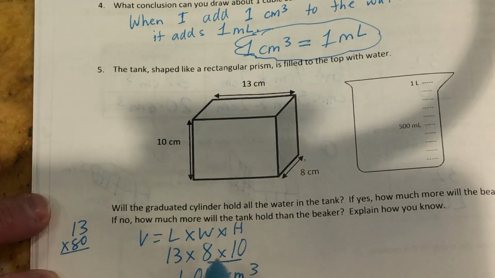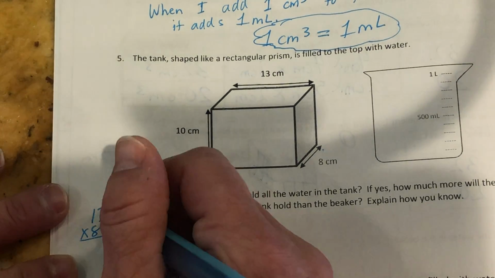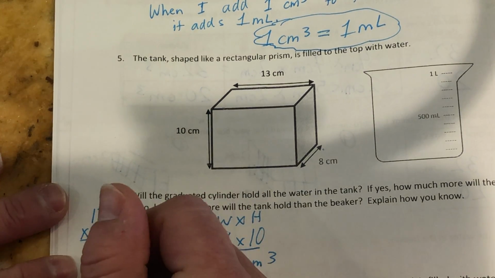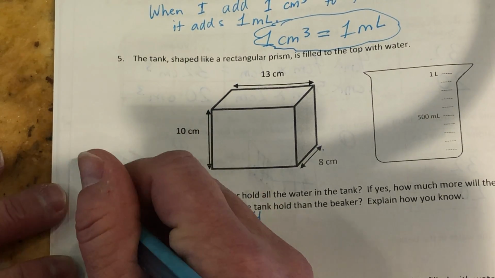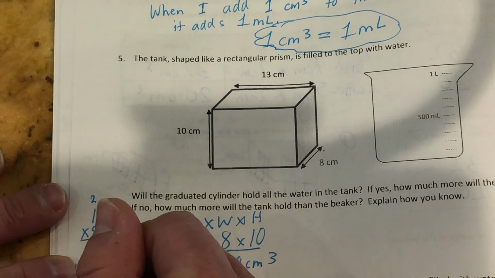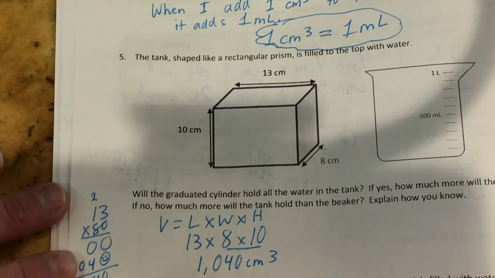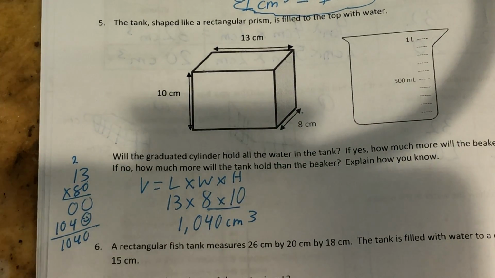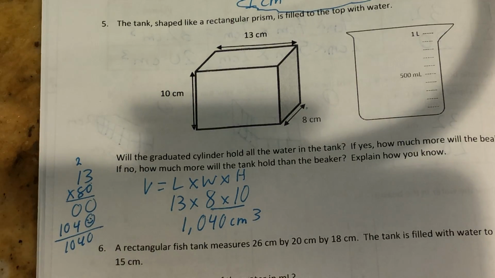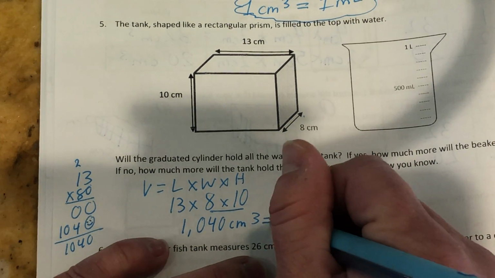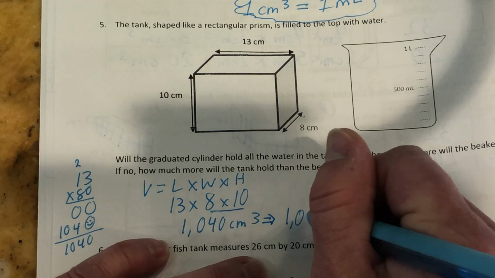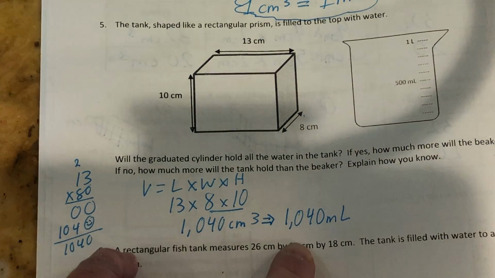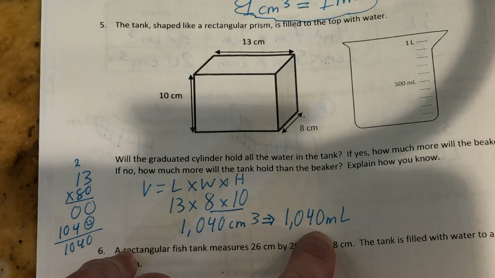Or I could take it and I could do 13 times 80. Because I know 8 times 10 is 80. And 0, 0, placeholder. 8 times 3, 8, 16, 24. Carry the 2. 8, 9, 10. So I still come up with 1,040 right there. Okay. So I know this can hold 1,040 centimeters cubed, or 1,040 little ice cubes. But what if I melted that? If I melted those ice cubes, it would just turn into the exact same amount in milliliters. So it can hold 1,040 milliliters, okay?